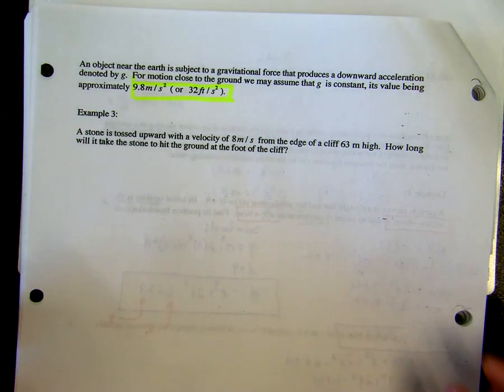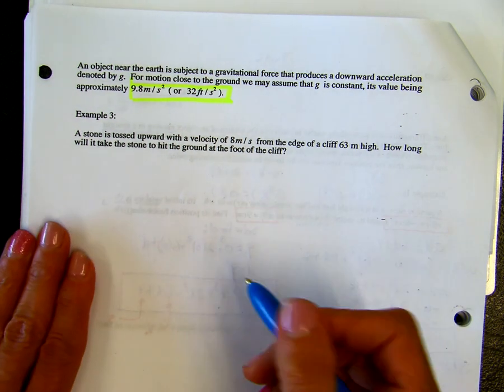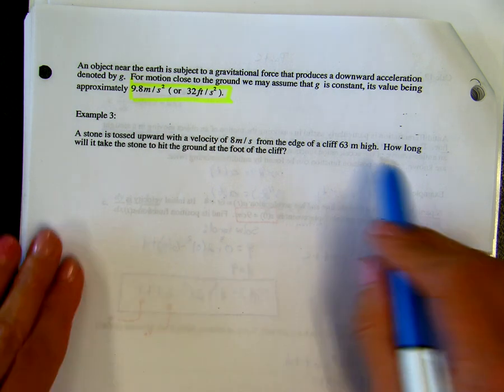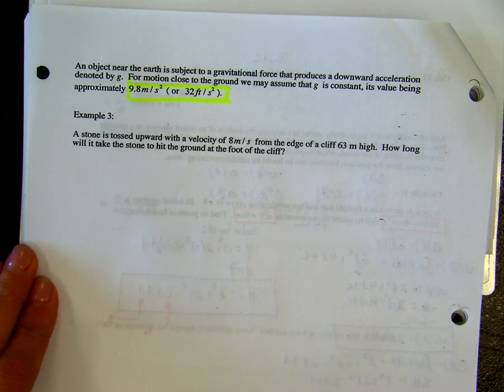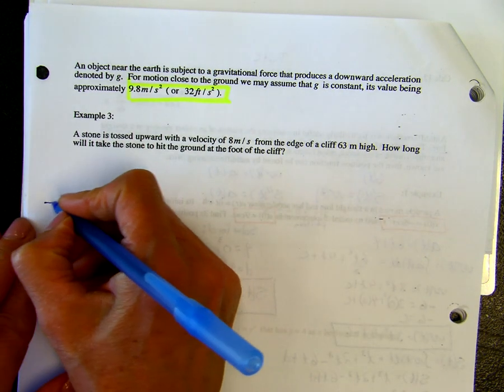Okay, so we're going to do this first question the long way, and then we're going to stop and look at it and summarize a quick way to set up a question like this. A stone is tossed upward with a velocity of 8 meters per second from the edge of a cliff 63 meters high. How long will it take the stone to hit the ground at the foot of the cliff?